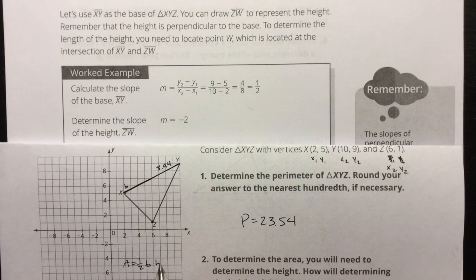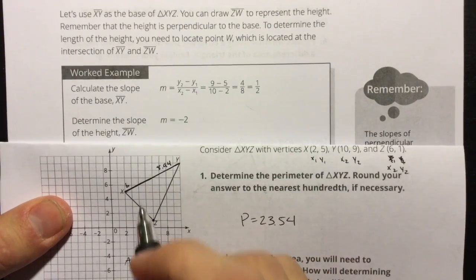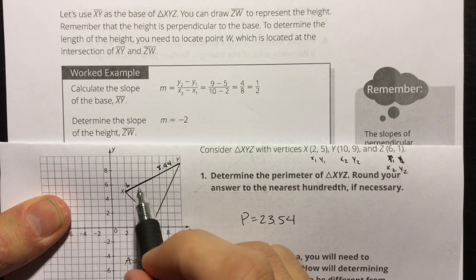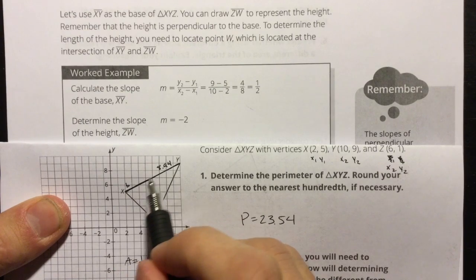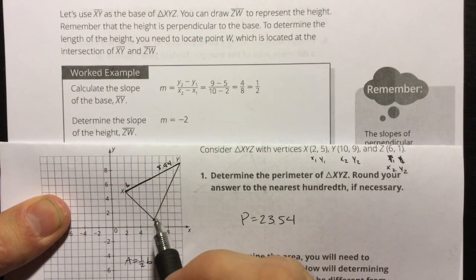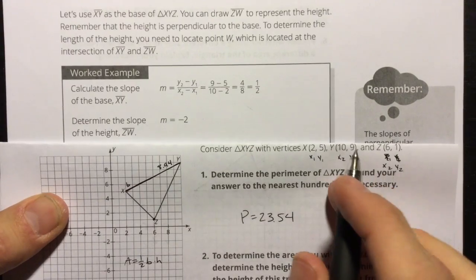In order to determine our height value, I need to make a height. In order to make a height, I need to know the slope of our height. Once I know the slope, I can put a point on our base and connect that with point Z, and then I can calculate our actual height. So I need the height. In order to calculate that, I need a point so that I can do some distance formula there.